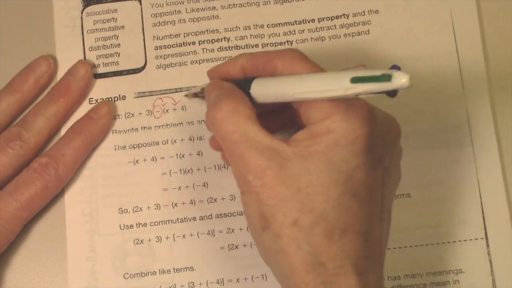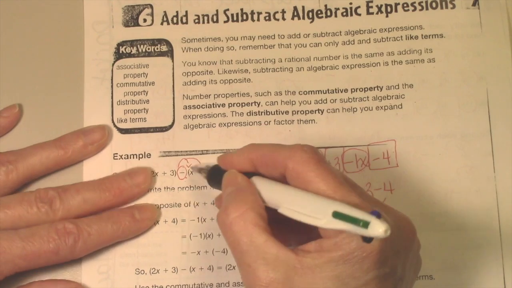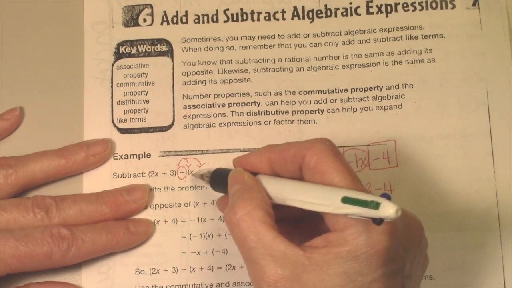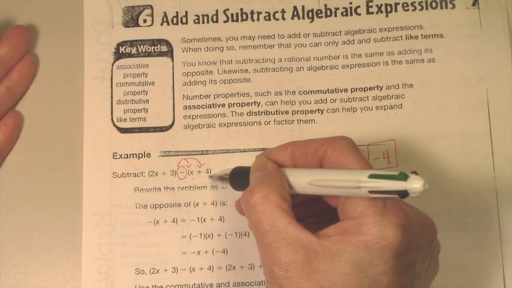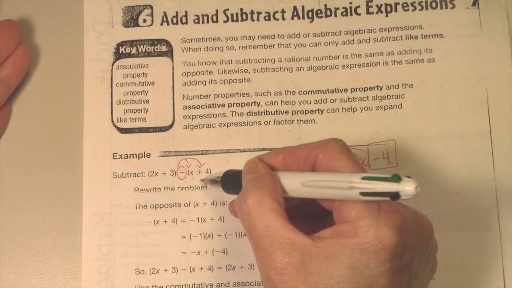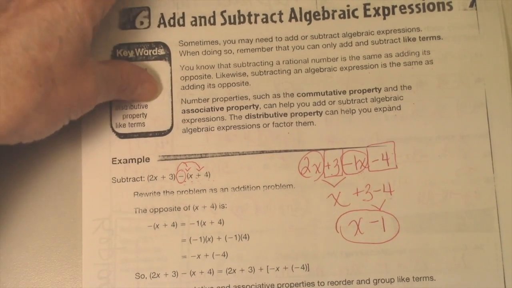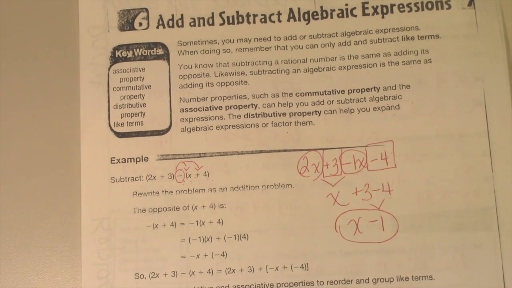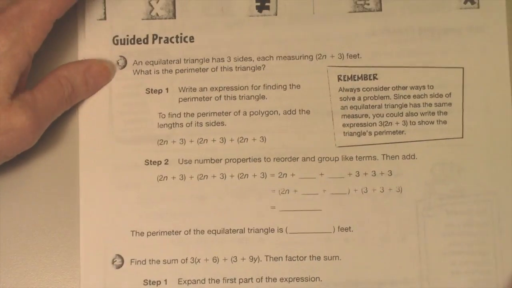Remember, when you have a minus sign, it overpowers everybody behind it. It makes everybody change or do the opposite. So x was positive, it's now negative. 4 was positive, it's now negative. And then just do your same rules. All right? You will get this. It takes practice, but you will get this. Let's look at page 25. Okay.